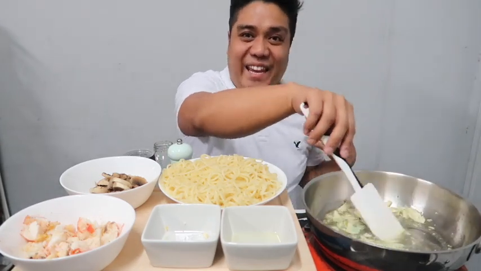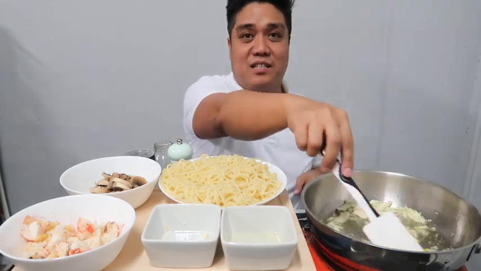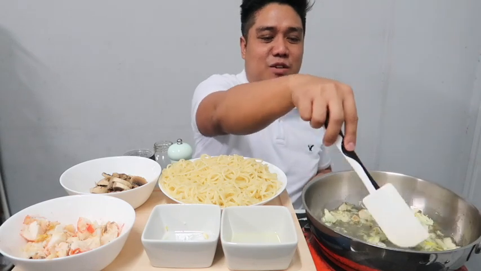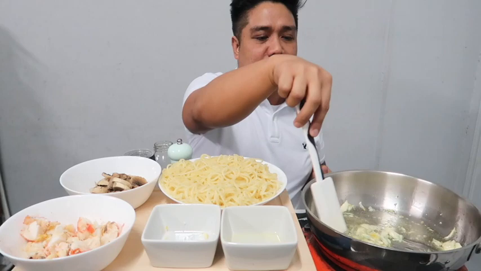So, this mini kitchen setup is a makeshift setup just for my vlogging. This is not my real kitchen. So, bear with me if the space is very small. So, ayan.